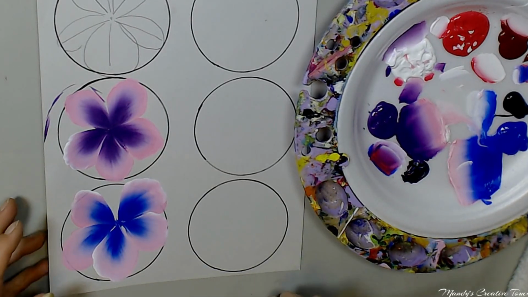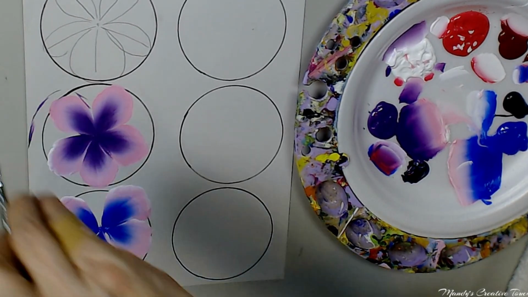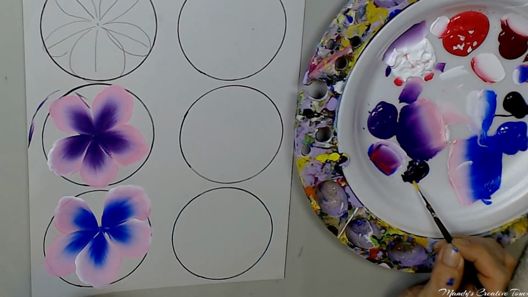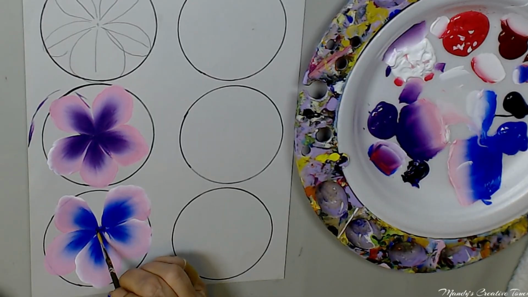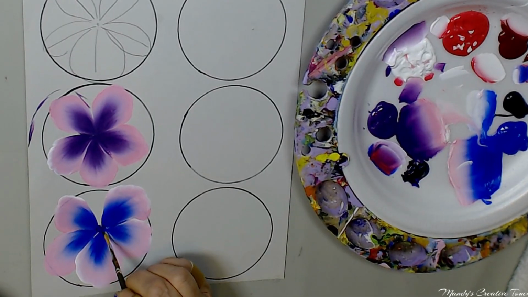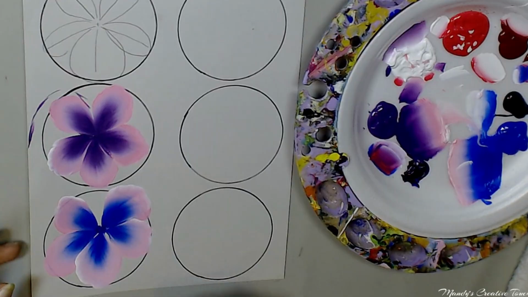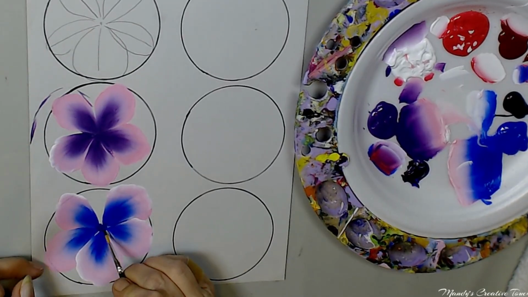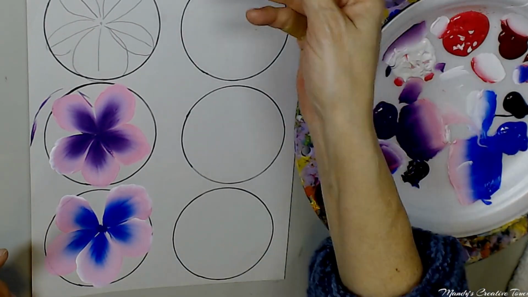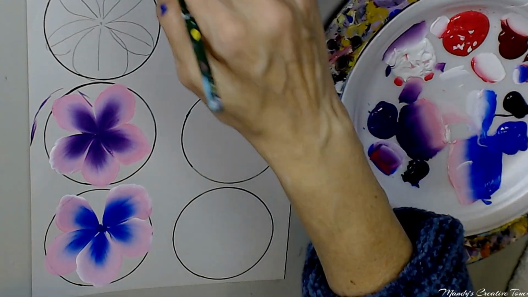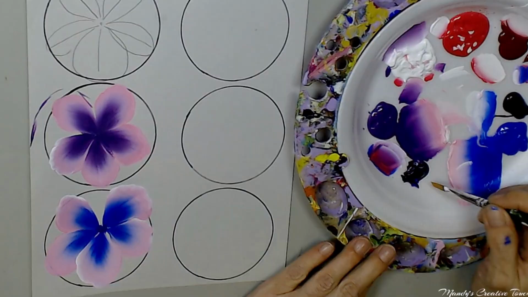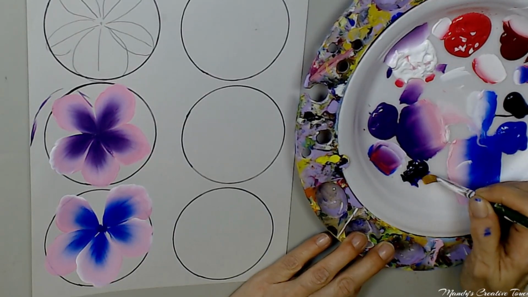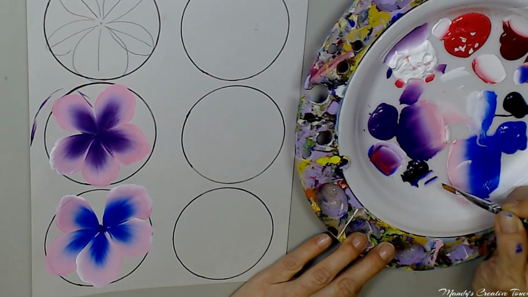Some violet pansy centers are like really dark, right in the center, so you can definitely just kind of loosely pop in a little bit more depth around your center, and then do a reverse shading same way, just with a little bit of floating medium and a little bit of color on the other side.